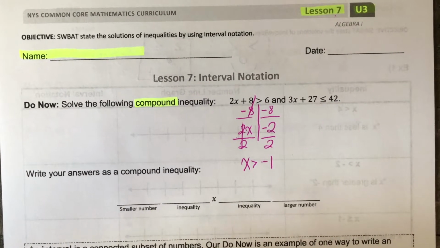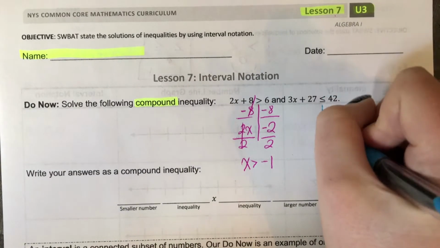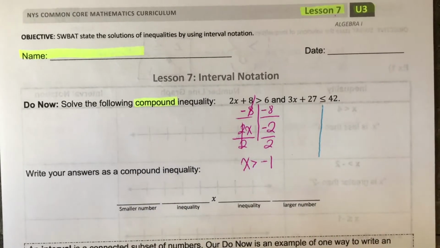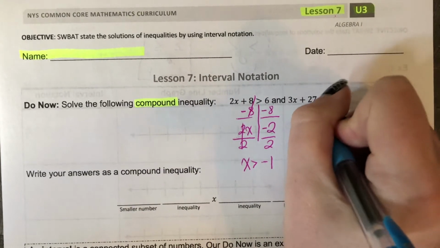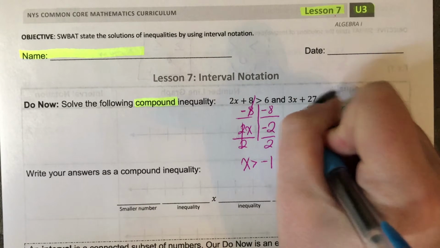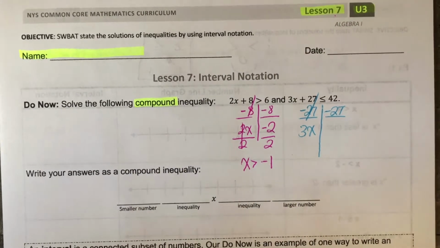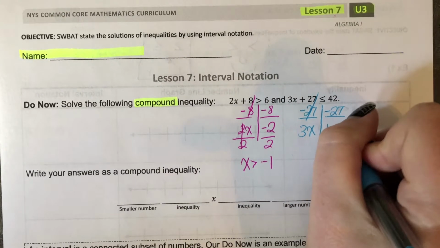Now I'm going to go ahead and solve my second inequality. Again, I'm going to draw my train tracks here. First step, undo any addition or subtraction. So I'm going to move +27 over by making it a -27. This cancels. All I have left is a 3x. 42 minus 27 is 15.